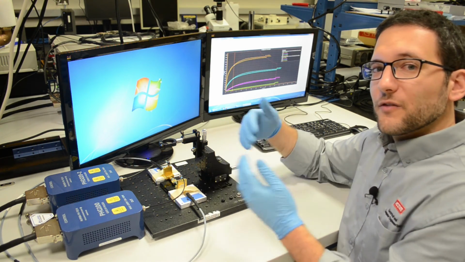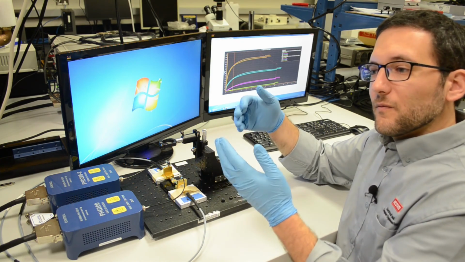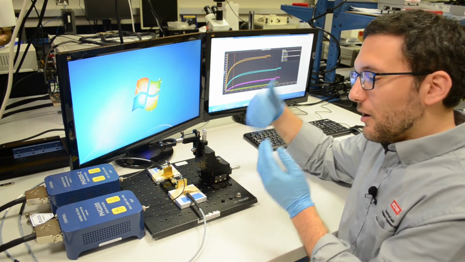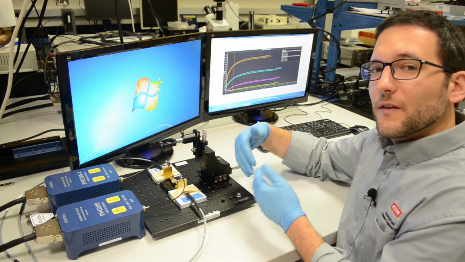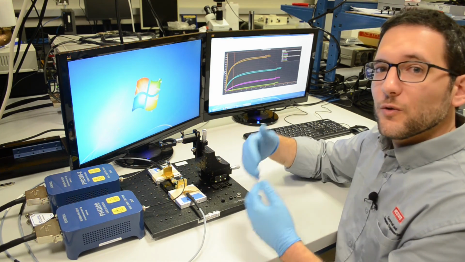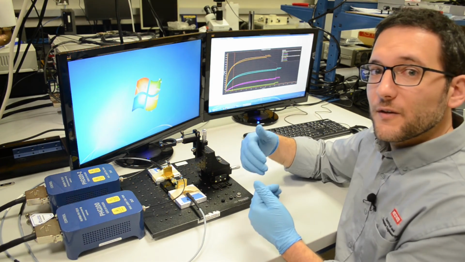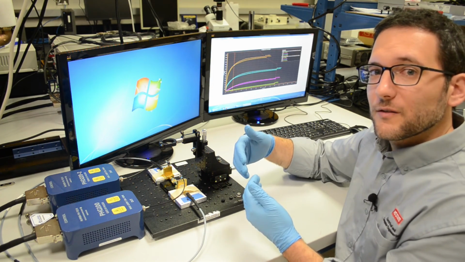And if we see that there's a dependence on the on state current and the off state blocking voltage, then we know that there's again a dynamic response going on there that might be due to traps at the surface or traps at the gate or some other intrinsic effect within the device that we need to further optimize.